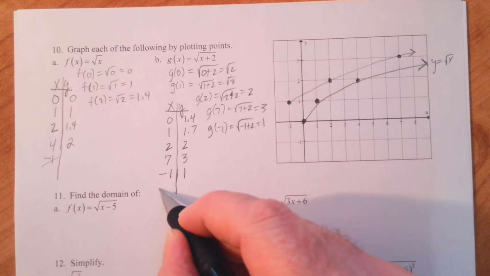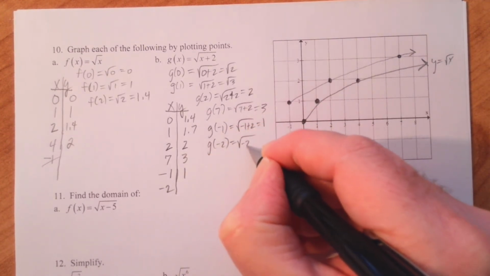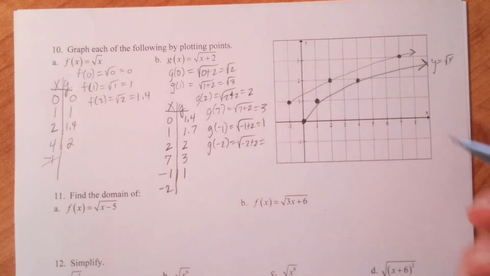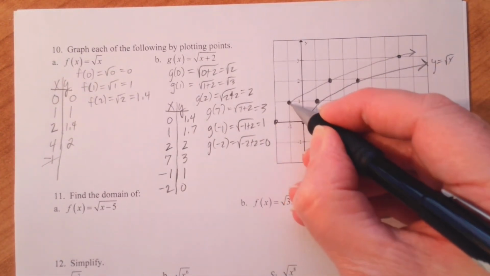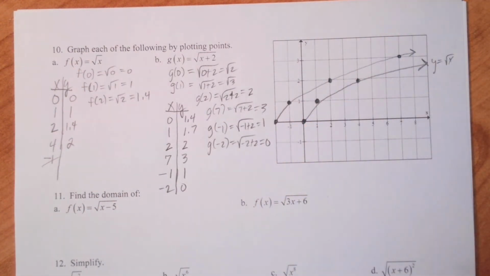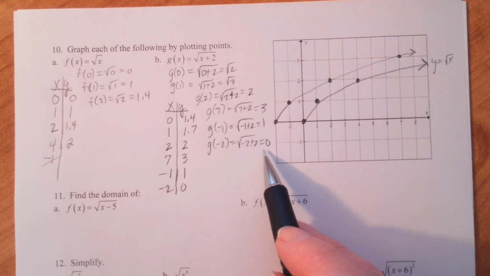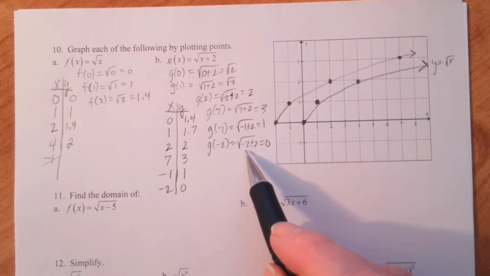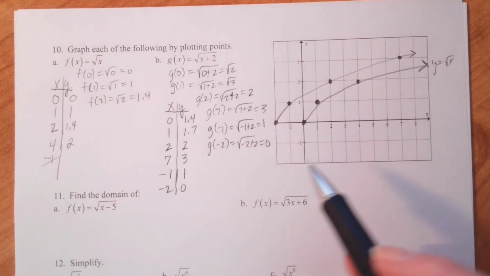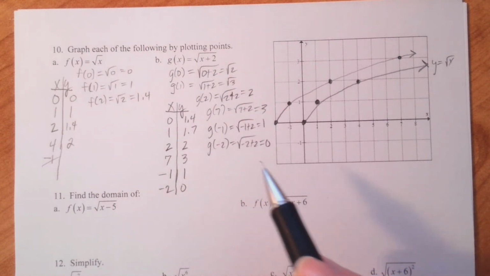Let's try negative 2. So g of negative 2, we get square root of negative 2 plus 2. That's square root of 0, and you get 0. So negative 2, 0 is on the graph. And in fact, notice that at that point we're taking the square root of 0, which is 0. If you plug in a smaller number, like negative 3, negative 3 plus 2, now you are taking the square root of a negative number, negative 1 there. And so this negative 2 is the smallest number that you can plug into that graph.